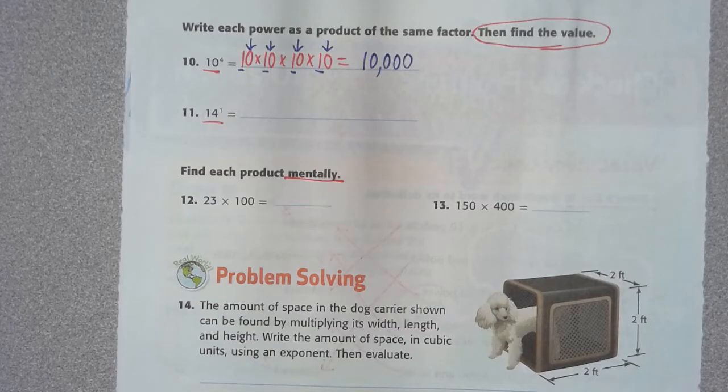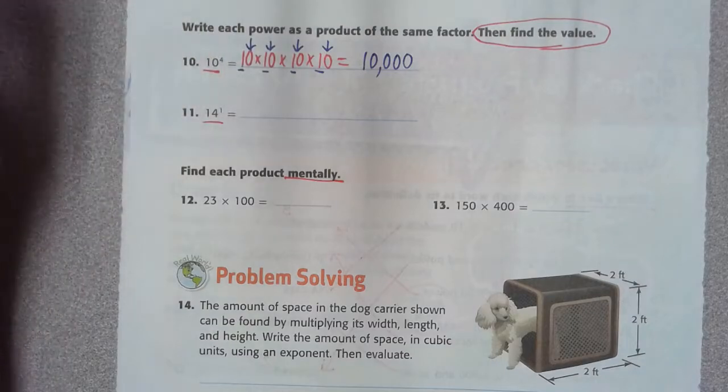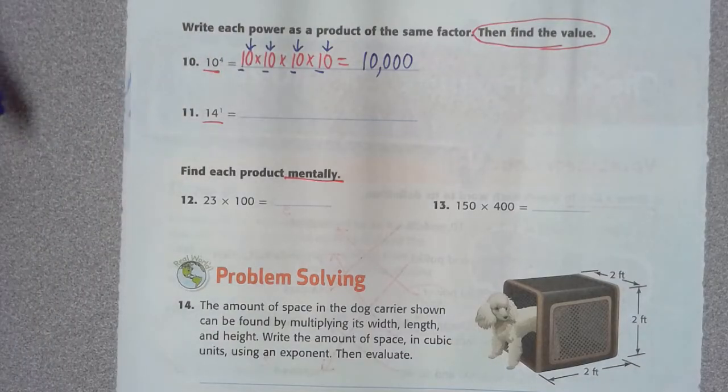All right, next one, 14 to the power of 1. Easy. What is that one, Emmeline?